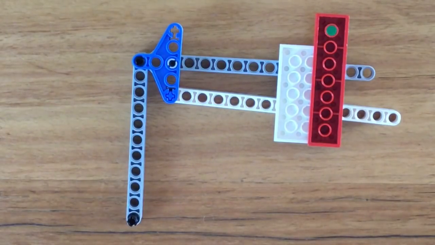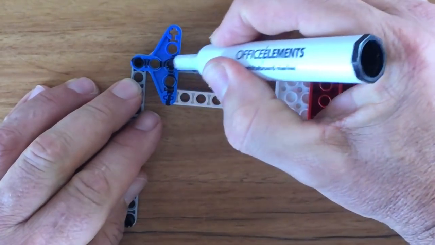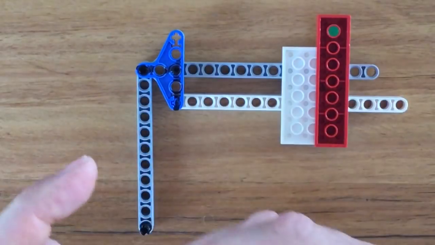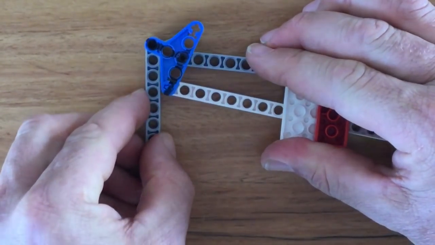So here's a close-up of the Bellcrank. You can see it really is just an L-shaped piece, that being the pivot, and it changes motion 90 degrees from input to output.